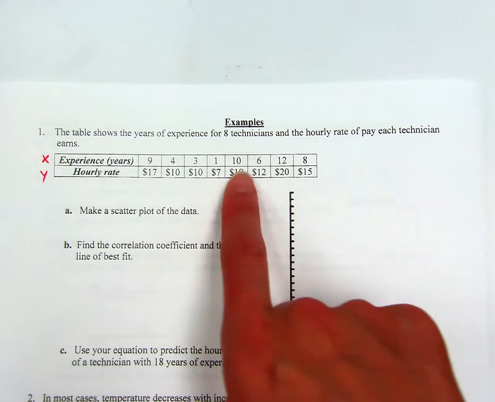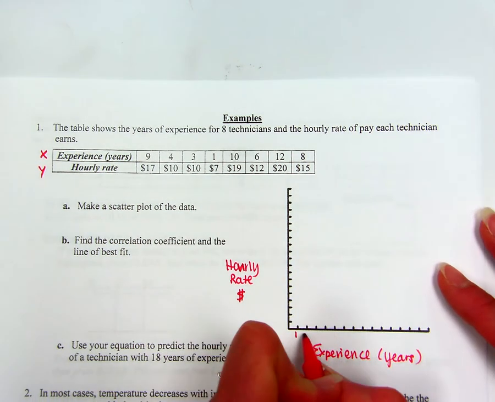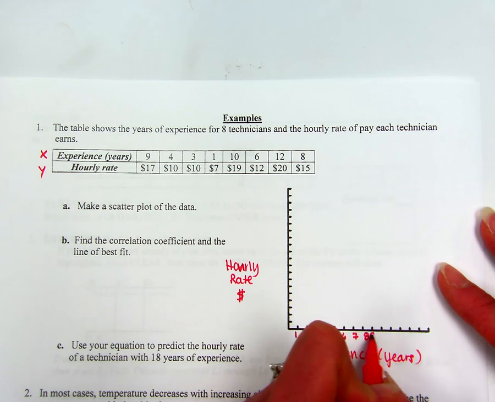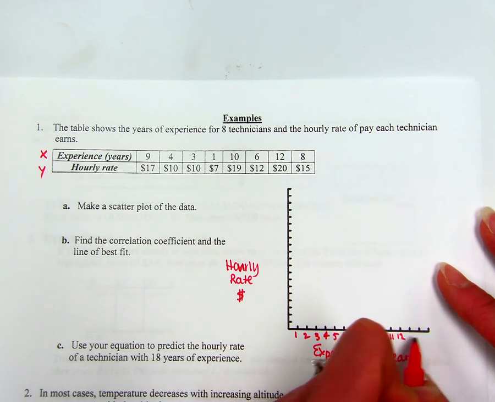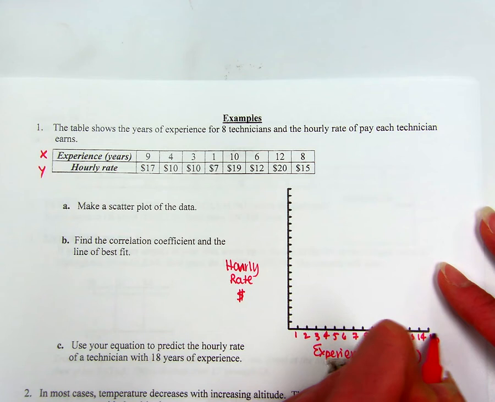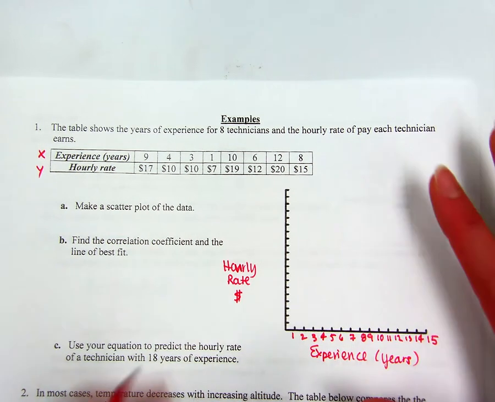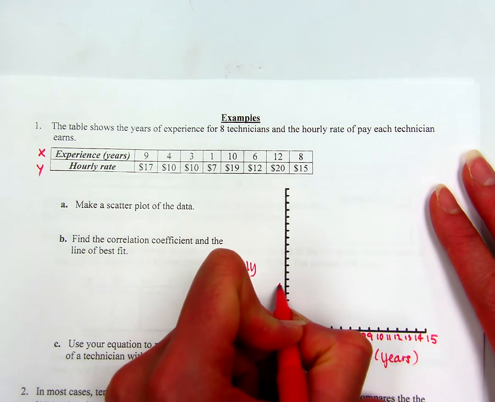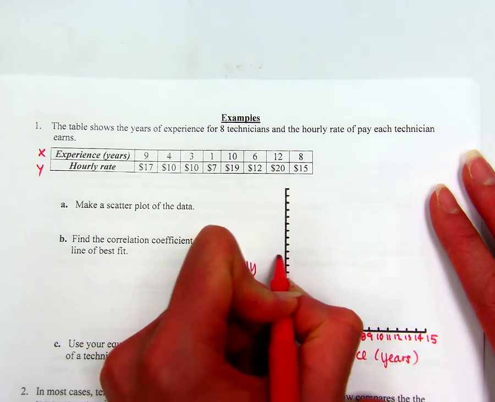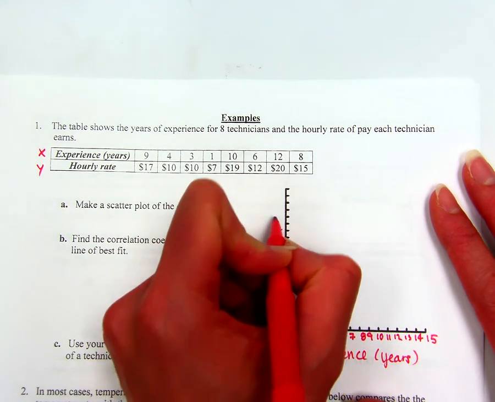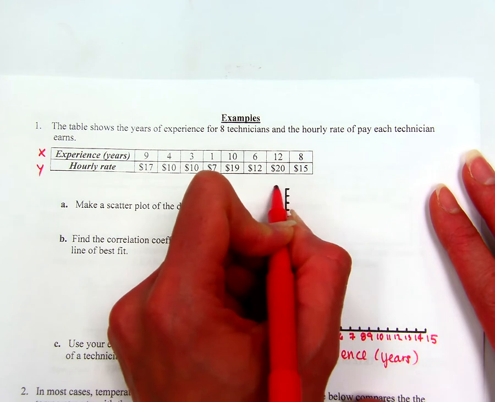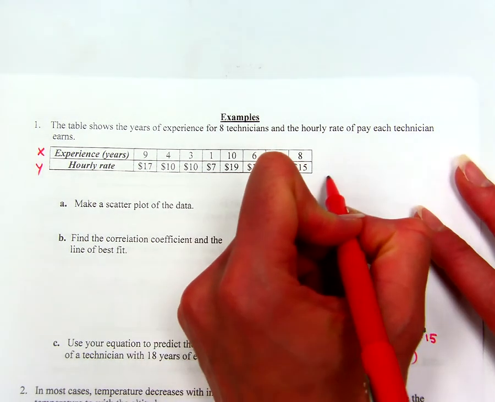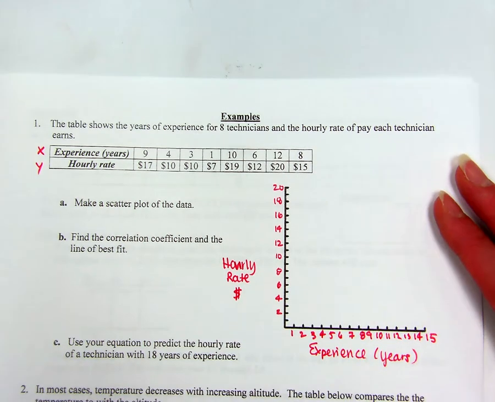All right, so I need to make sure I can go from 1 through 12. So sometimes we need to count by something other than 1, but for this problem we should be able to get everything in by counting by 1s. All right, for here we need to go up to 20, so I'm going to count by 1s, but I'm only going to write down every 2. So 2, 4, 6, 8, 10, 12, 14, 16, 18, 20. All right, and if we need a title, this is the hourly rate of pay for each technician.